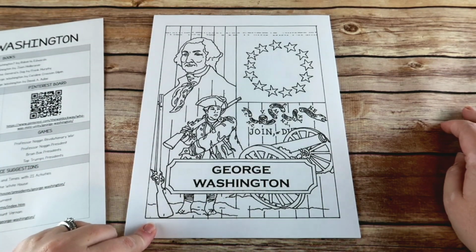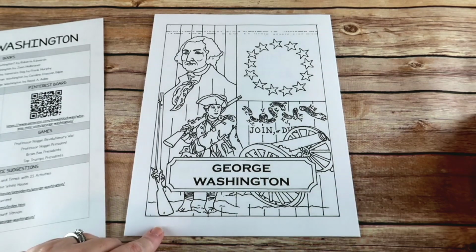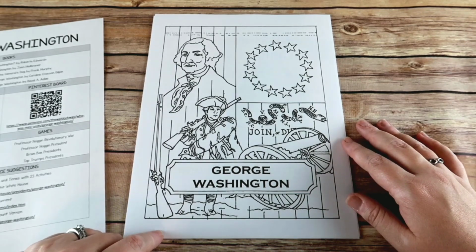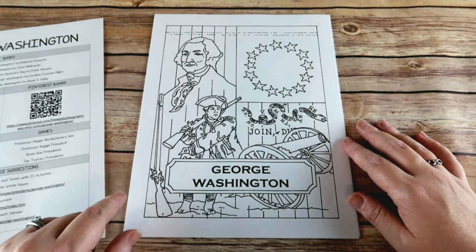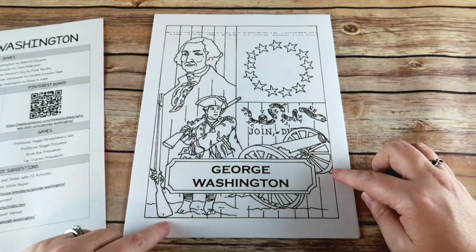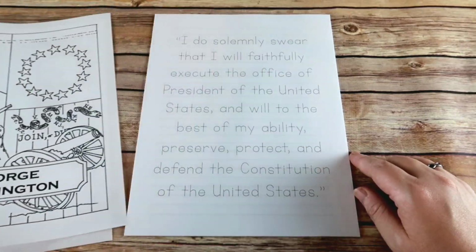There is a hand-drawn original piece of artwork for coloring. My husband, he draws these for each unit. So this is something you're not going to find anywhere else. They're all super unique and they try to tell the entire story of that person's life. So you can see like the war, the flag, him as a president. It kind of tells the whole story here.